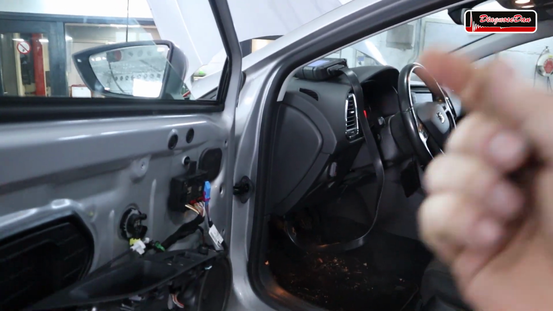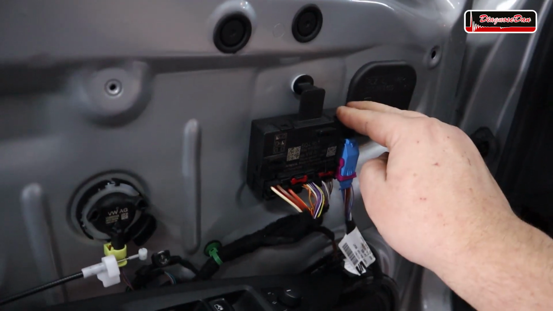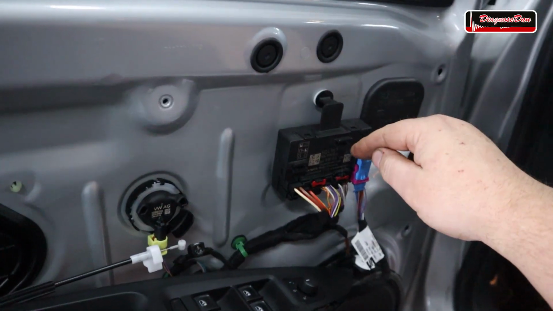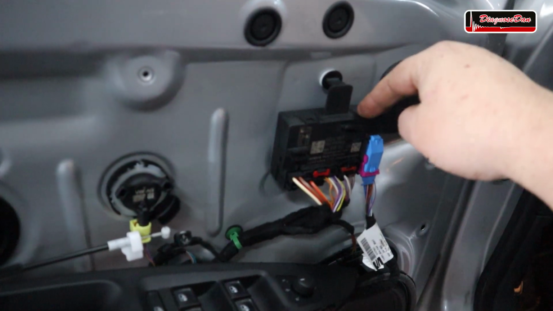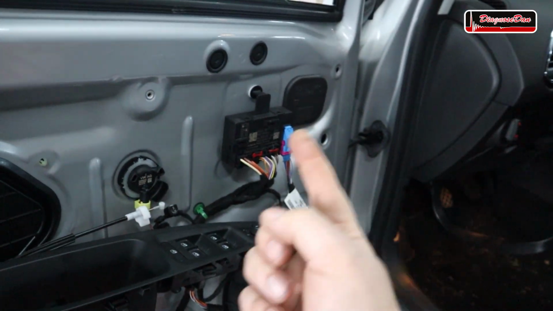Now let me try to explain that fault code. This right here is the driver's door module. This is the module we just read the fault code from, so at least we know we can communicate with this module. Among other things, this module is in control of all the power windows.